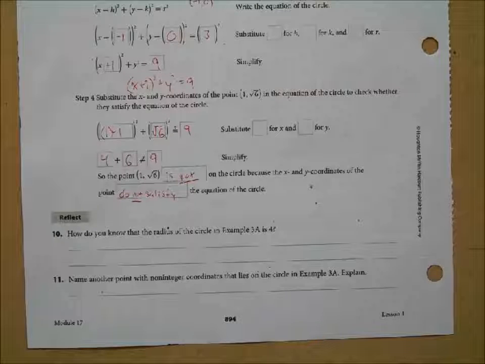So you can check to see if points are on our circle by plugging them back into the equation. That is true for any kind of graph that you have. Anytime you want to determine if a point is on a particular graph, you can plug that point into the equation for the graph and see if it makes the equation true. That's how we arrive at a graph of something, is we only plot points that make the equation true.